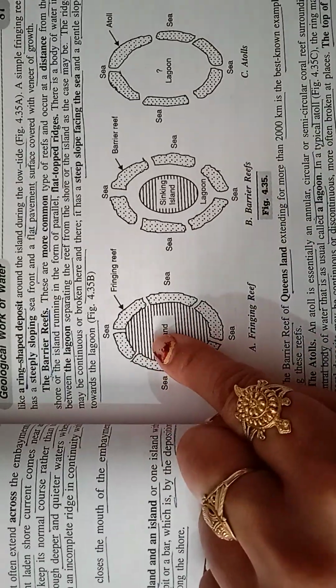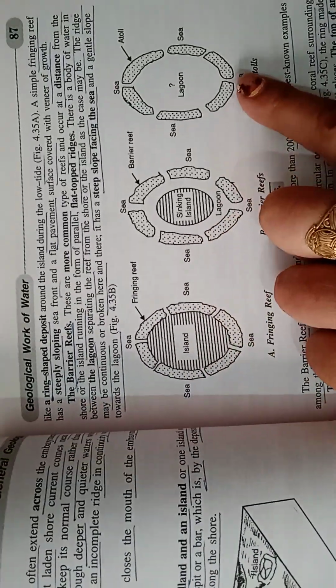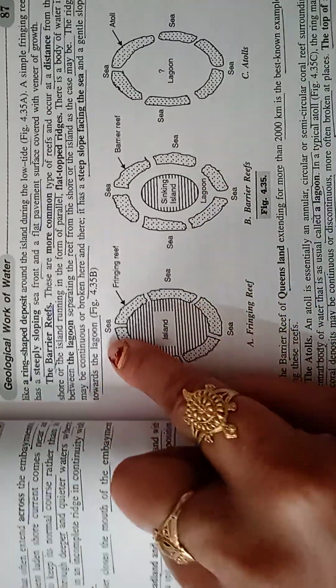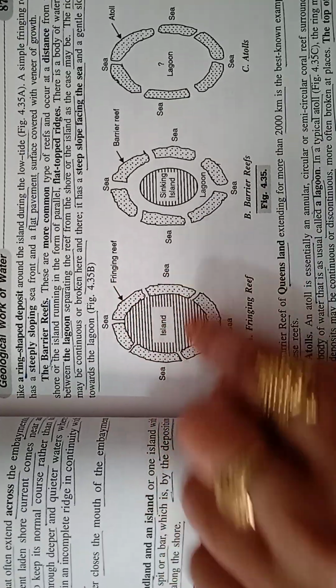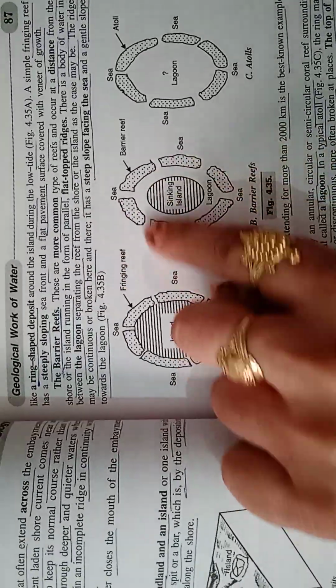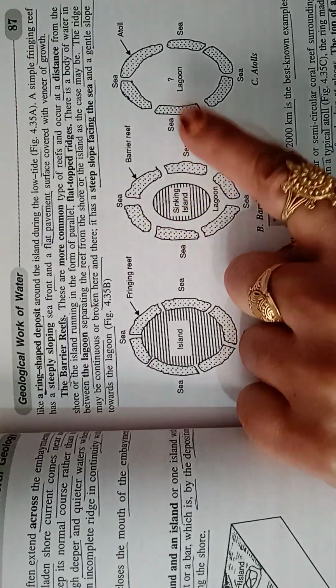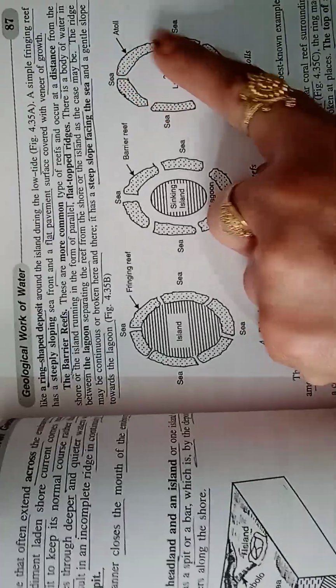Island appears, sinking island, and lagoon. It becomes a lagoon. Sea, fringing reef, sea, outer area surrounding sea, sinking island, lagoon, barriers, sea, atolls.